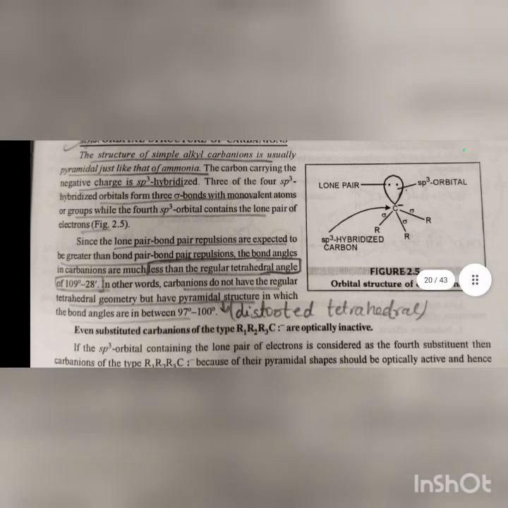Since the lone pair bond pair repulsions are expected to be greater than the bond pair repulsions, the bond angles in carbanion are much lesser than the regular tetrahedral angle of 109 degrees 28 minutes. In other words, carbanions do not have the regular tetrahedral geometry, but they have pyramidal structures in which the bond angles are between 97 to 100 degrees.